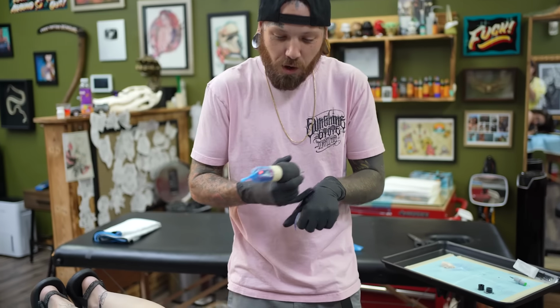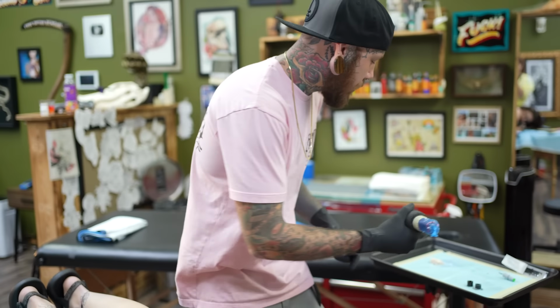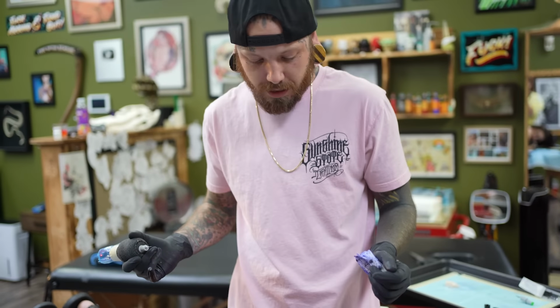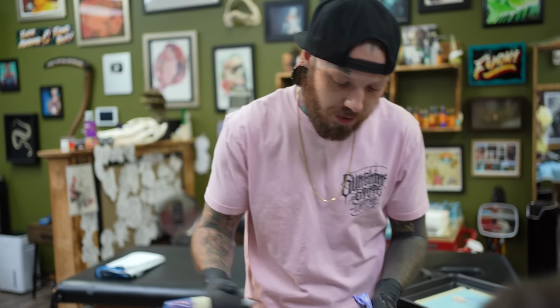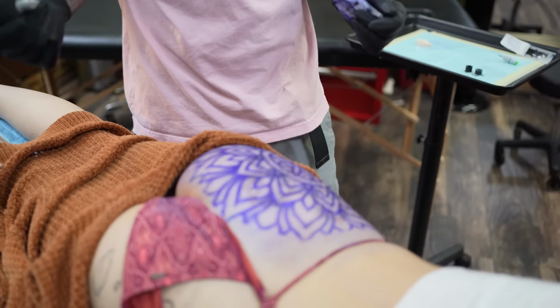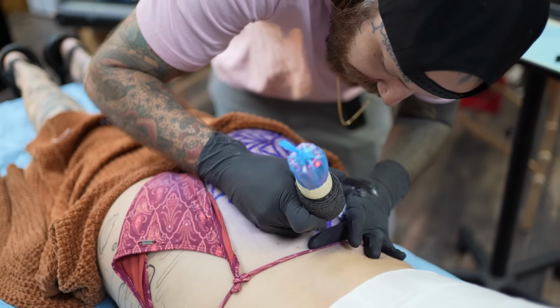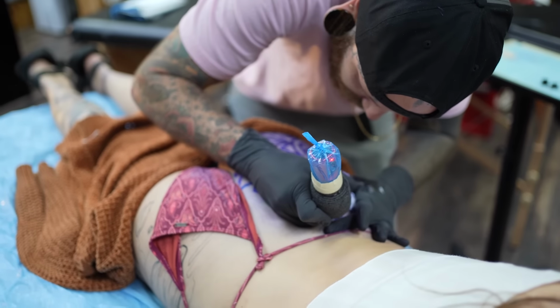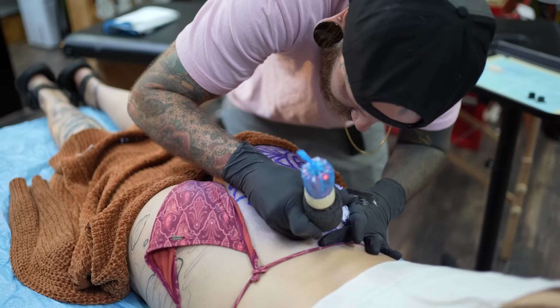Alright, so we are just about done with the outline. We're probably only going to do the outline today. Big tattoo, so she's in pain. Figured it was gonna be a 2-session tat anyways. We are going to be doing part 2 for her next appointment. We're gonna be getting her in pretty quickly.